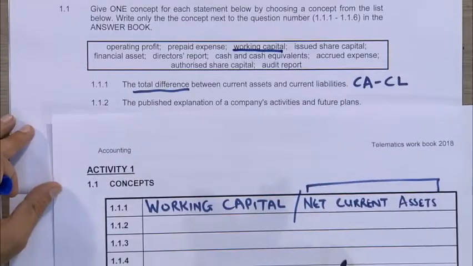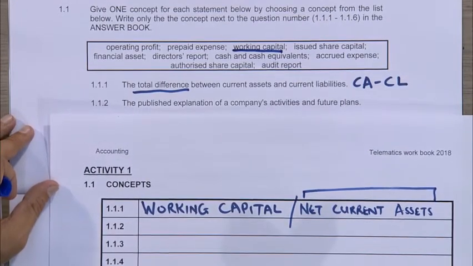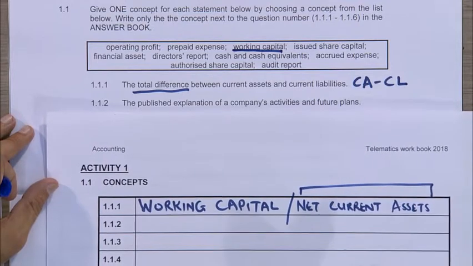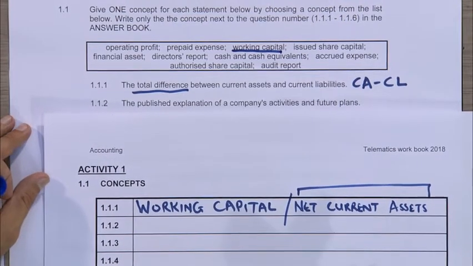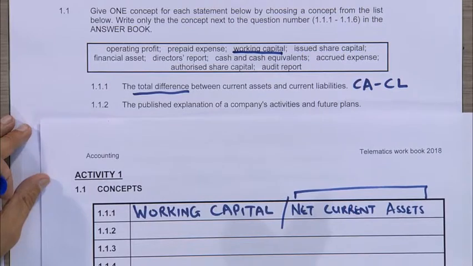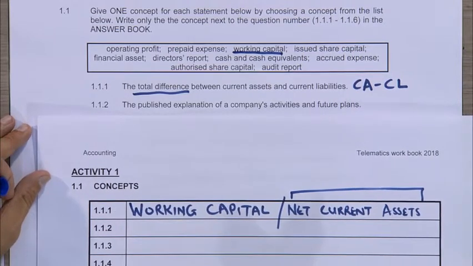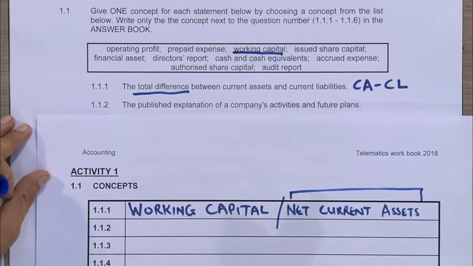The second question says the published explanation of a company's activities and future plans. Grade 12, what you should remember is that the owners of a company are shareholders, and the shareholders appoint a manager or a few managers to manage the company on their behalf.